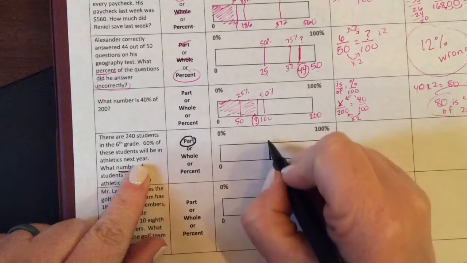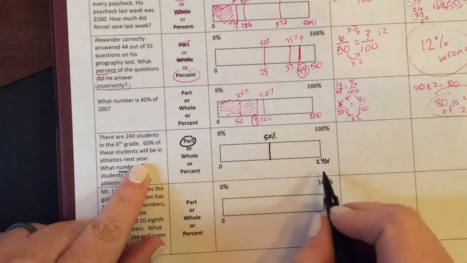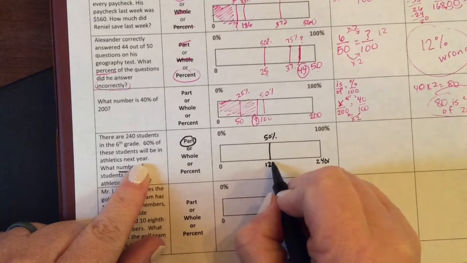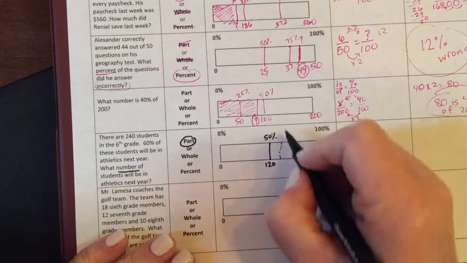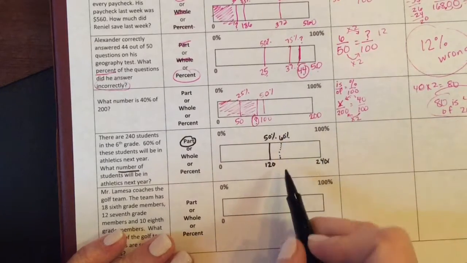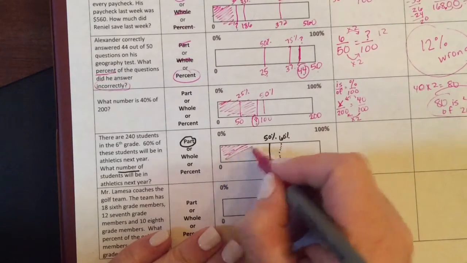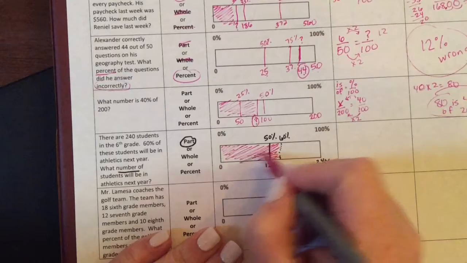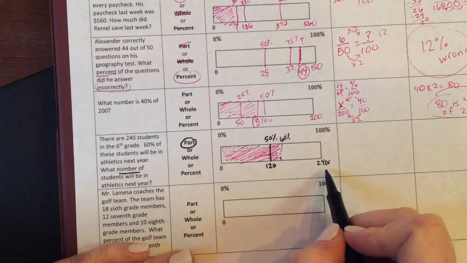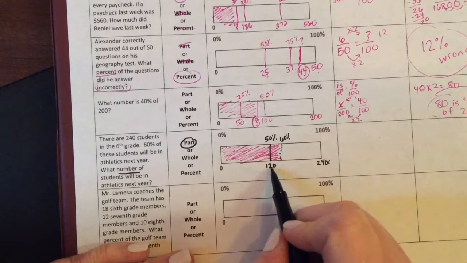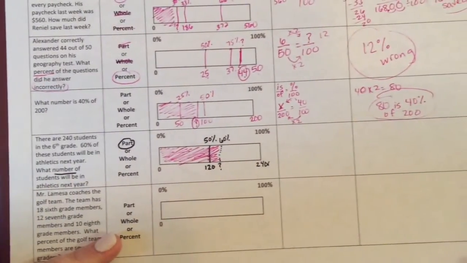So let's write our benchmarks here. 50% would be half of 240, and half of 240 is 120. We're going to be looking for 60%. It will be along here somewhere, right? So my number would be a little bit bigger than 120. Not a whole lot bigger, but a decent amount. If I wanted to know 10% more, 10% of 240 is 1/10, so it's 24 more than that. That's one way of looking at it, but we'll find the exact amount with our proportion.